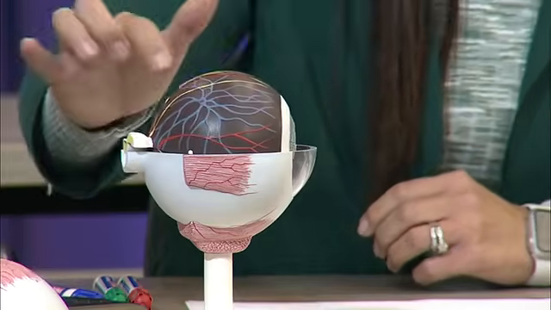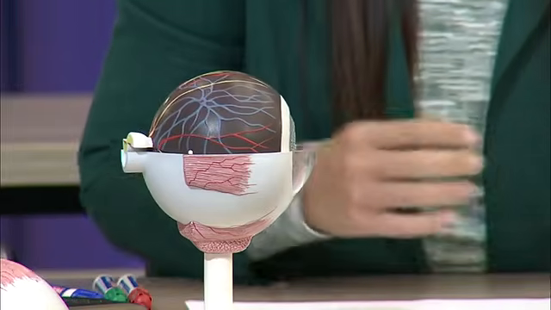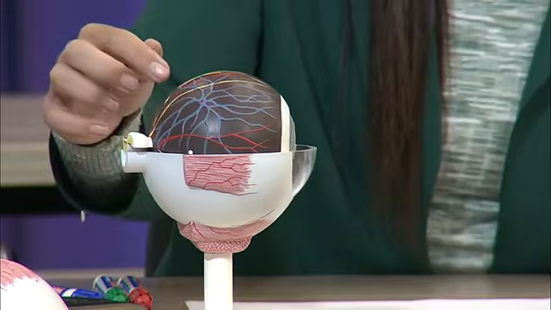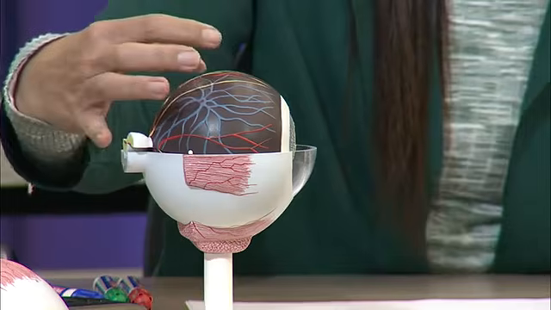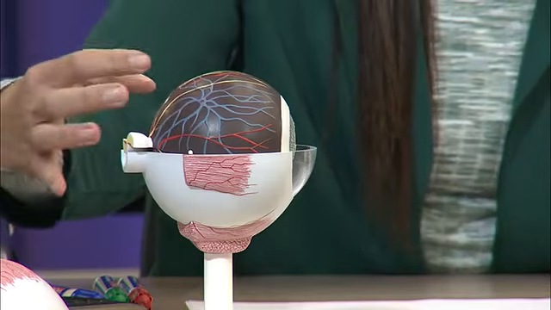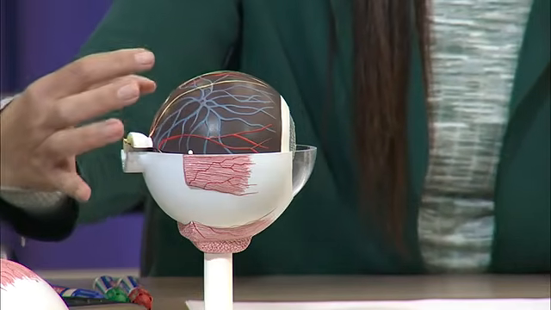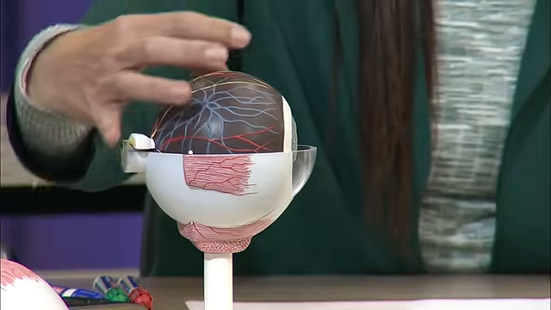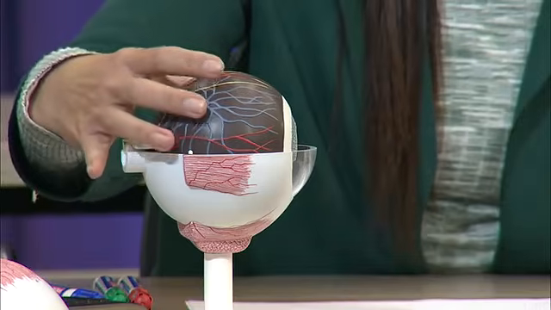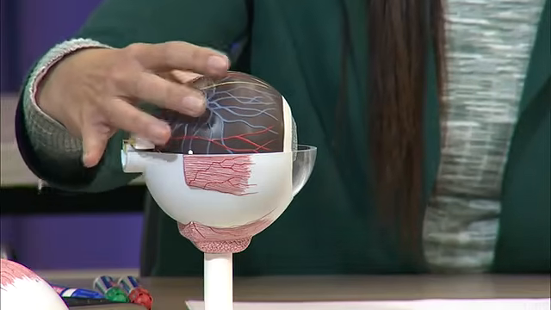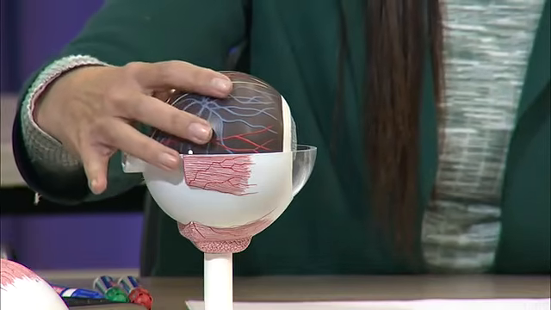If we just have a look at this model, we can see that there's a lot of veins running in this area. So all the nutrients and the oxygen enter into the cells, and it needs to supply these tissues with the important substances, and that's why it's dark in color.